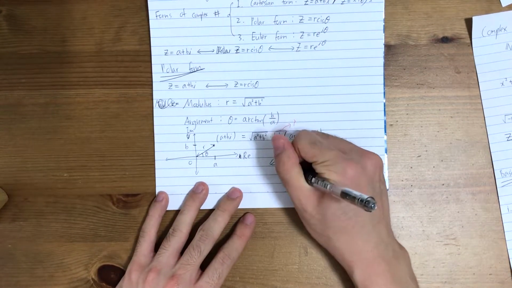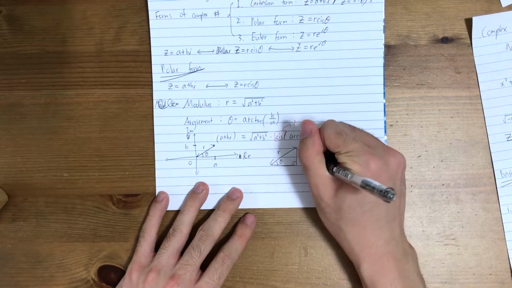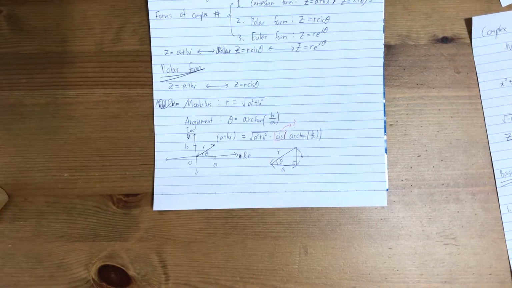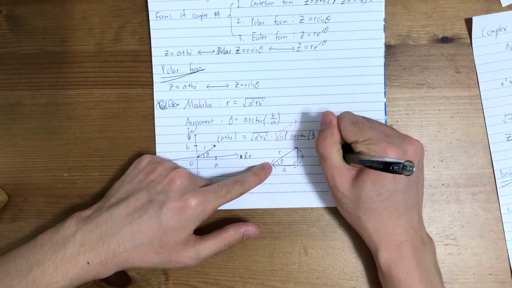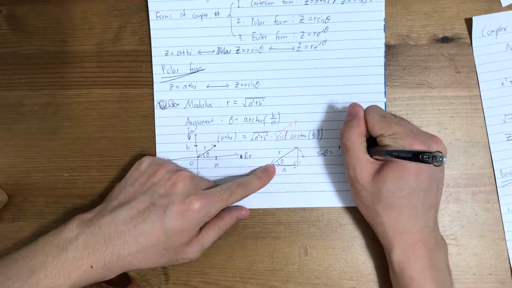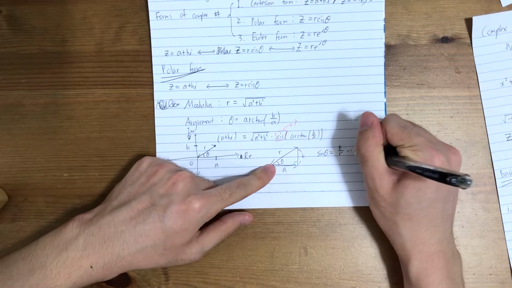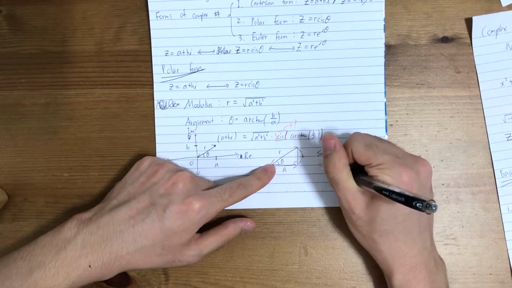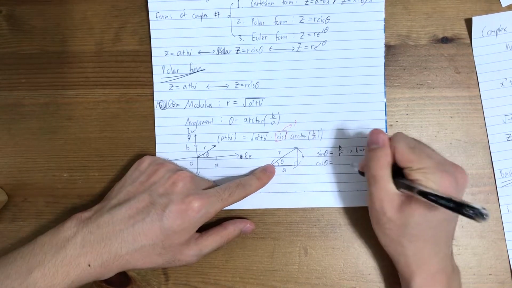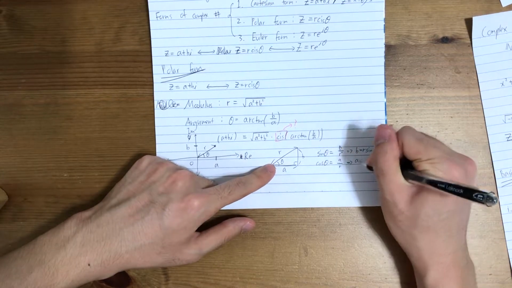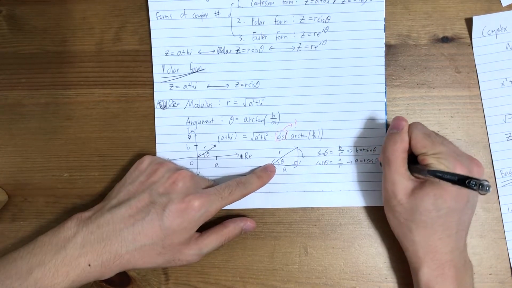With R as hypotenuse, theta, B as opposite, and A as the adjacent. Then sine theta will be B over R. That means B equals R sine theta, right? And cosine theta equals A over R. That means A equals R cosine theta, right?